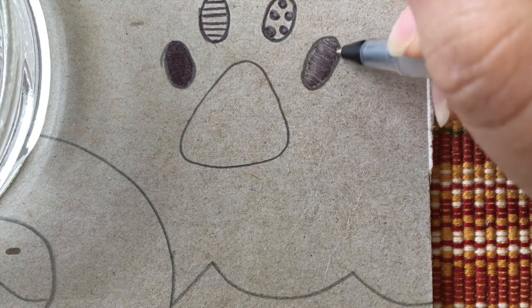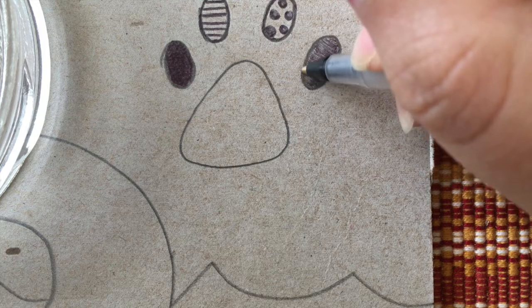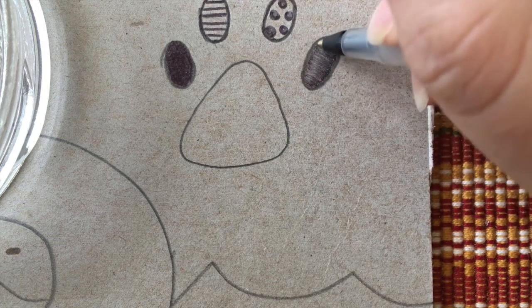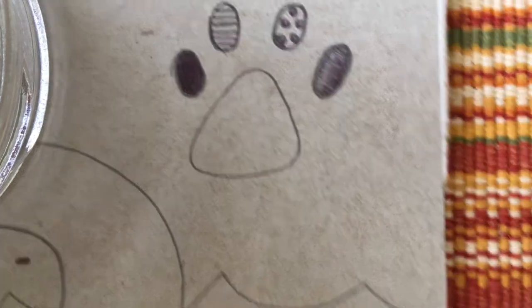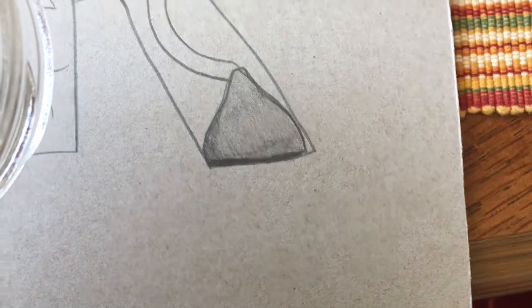I'm going to fill in the sides just to make sure it's nice and neat and I don't have gaps around the sides. That's important. There you go. So you can use just a pen for getting your level 4 and 5 coloring. You can use just a pencil for getting your level 4 or 5 coloring.